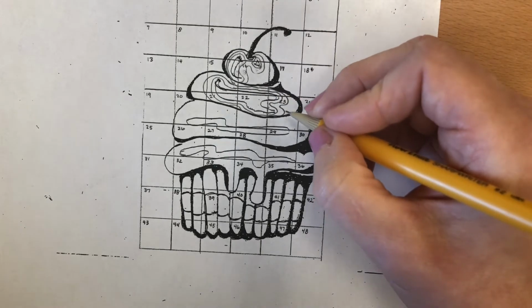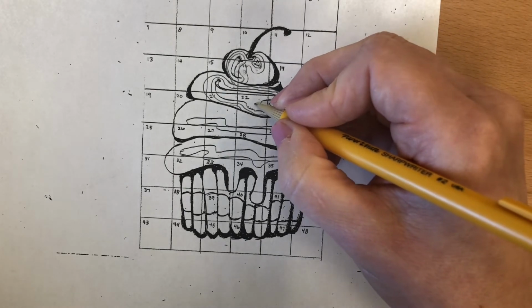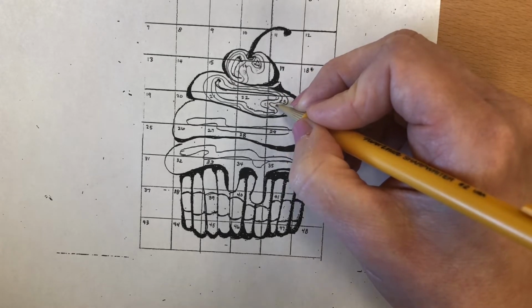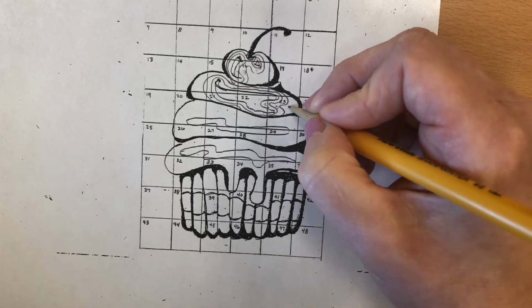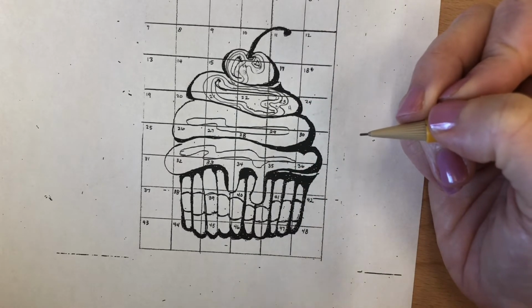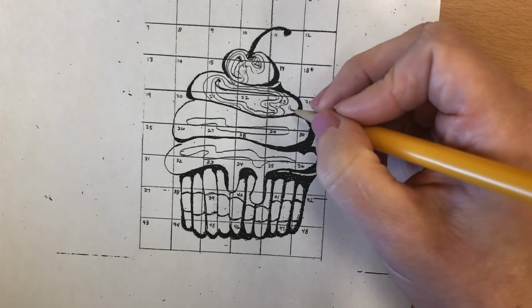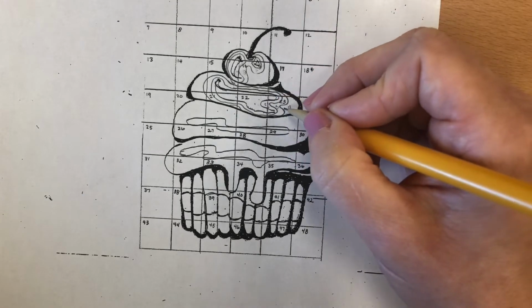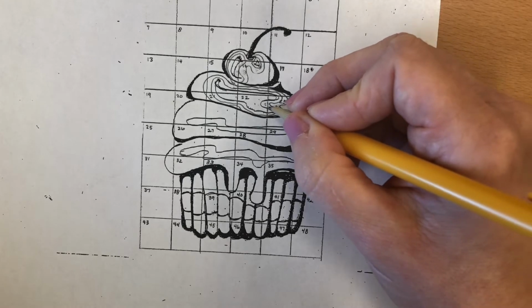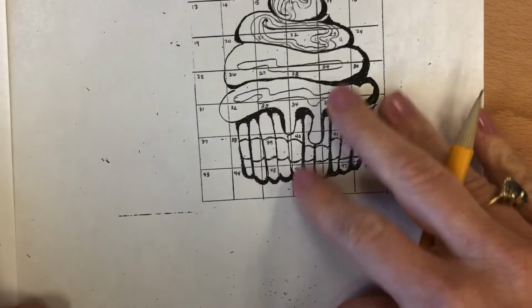So you've got your one area of value, your second, and then a third, and it looks like you have a little fourth area right here with your value.